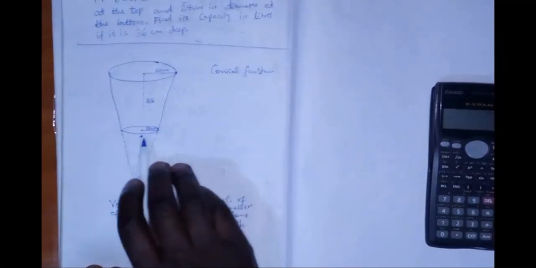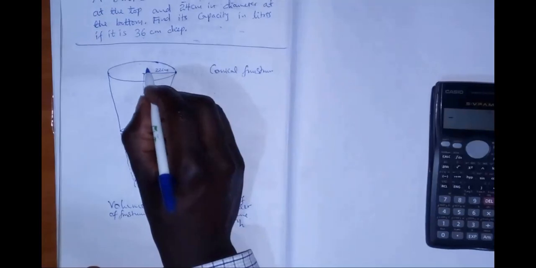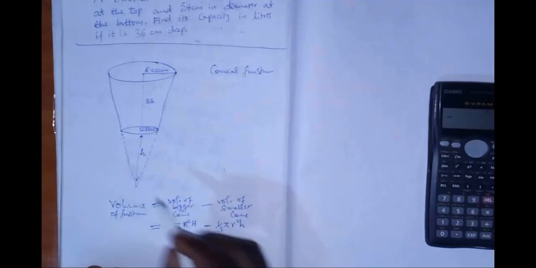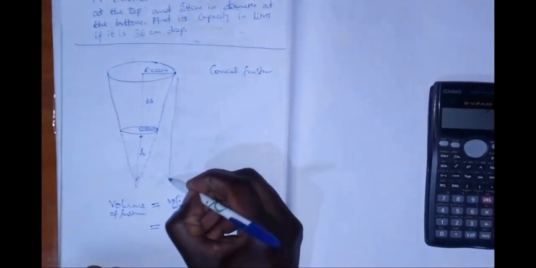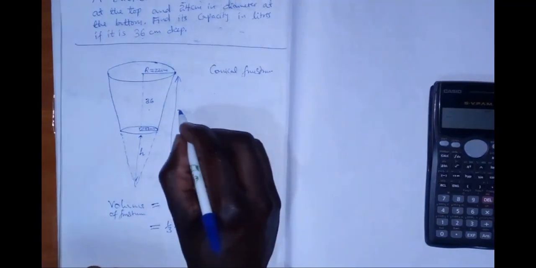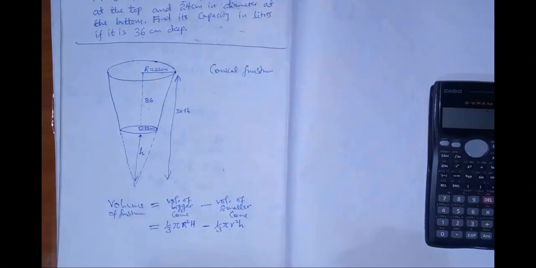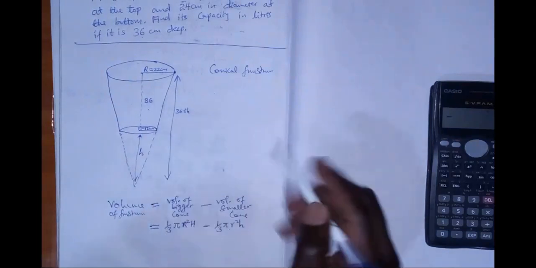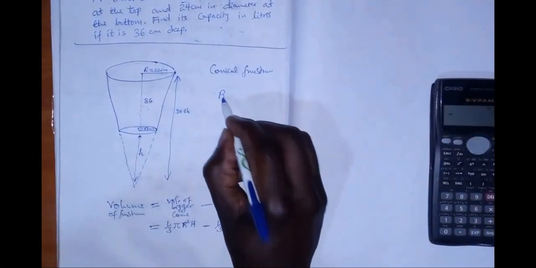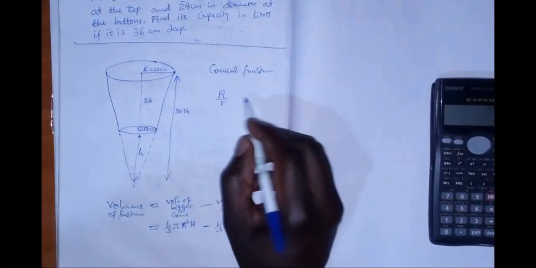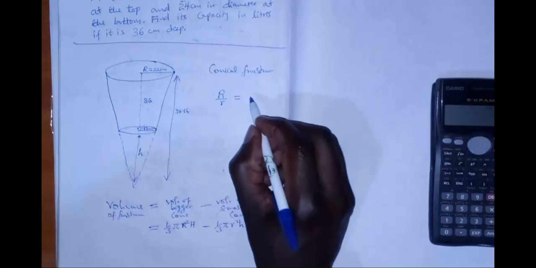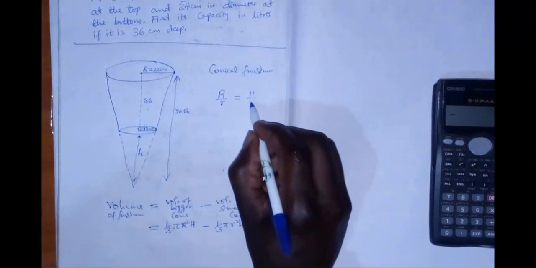This is the bigger radius, this is a smaller radius, then we have the bigger height, all of this, which will be 36 plus h. For the smaller cone, it is h. And therefore, if we use similarities and enlargement, that is radius of bigger cone over the radius of smaller cone will be equal to height of the bigger cone over height of the smaller cone.